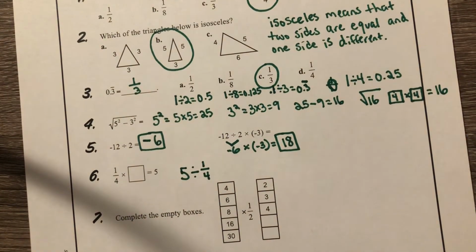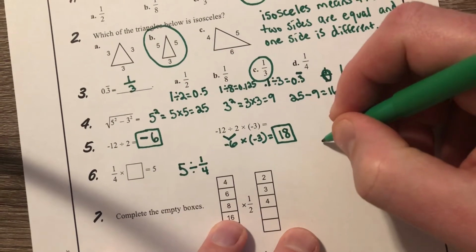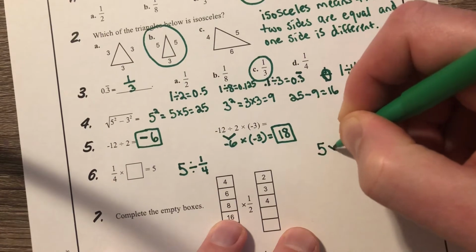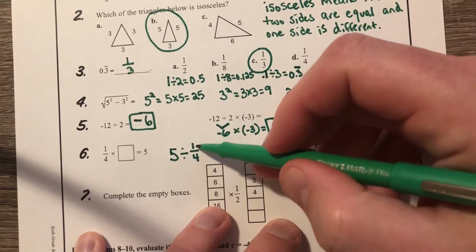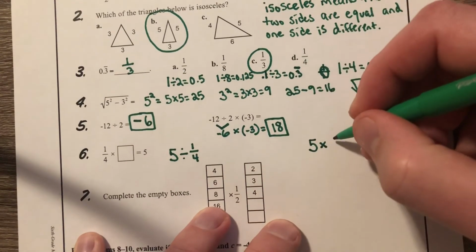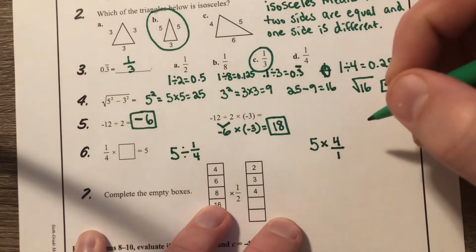Now, when we're dividing fractions, because 5 divided by 1/4, we want to change this to multiplication when we're working with fractions. So I'm actually going to change this to 5. And I'm going to change it to multiplication. And when I do that, I have to flip this fraction. So I'm going to go ahead and flip this. So then I'm going to have 4 over 1. It's going to look like that.